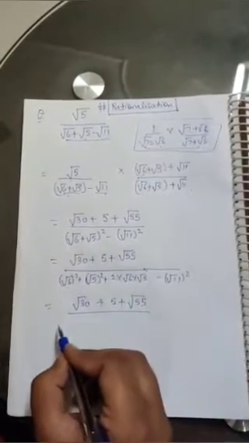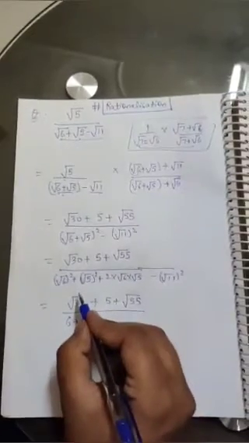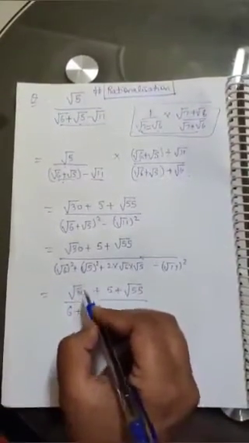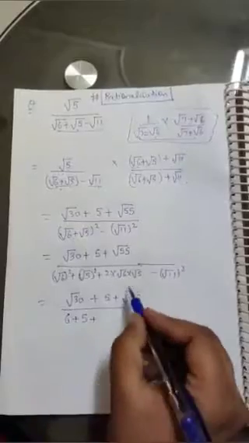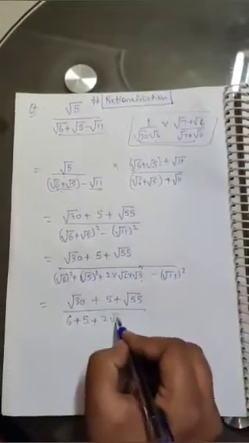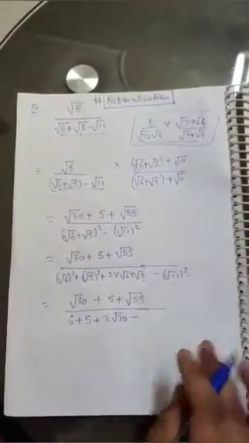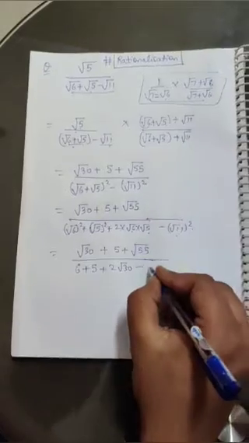Here root 6 square is root 6 multiply root 6, and that is 6, plus root 5 square, root 5 multiply root 5 is 5, plus root 6 into root 5 is root 30 into 2, 2 under the root 30, minus root 11 square is root 11 into root 11, that is 11.